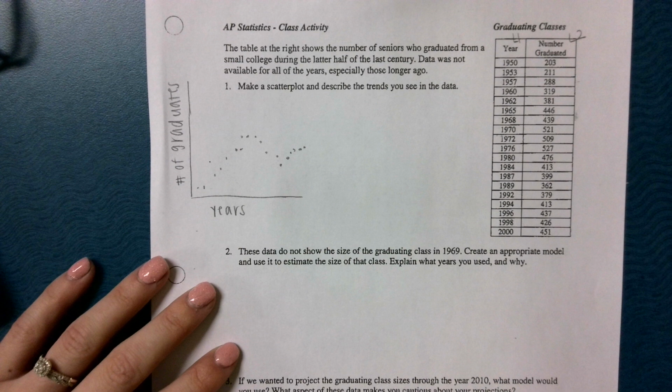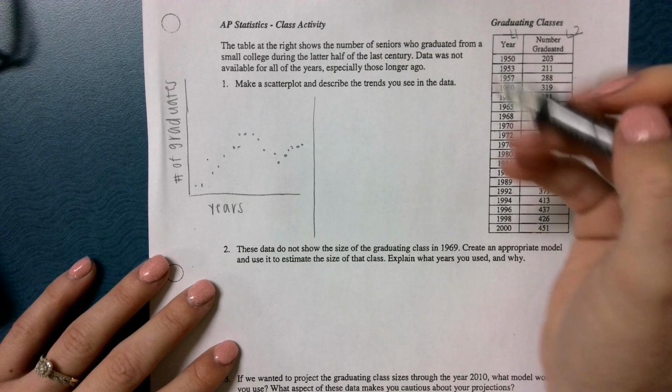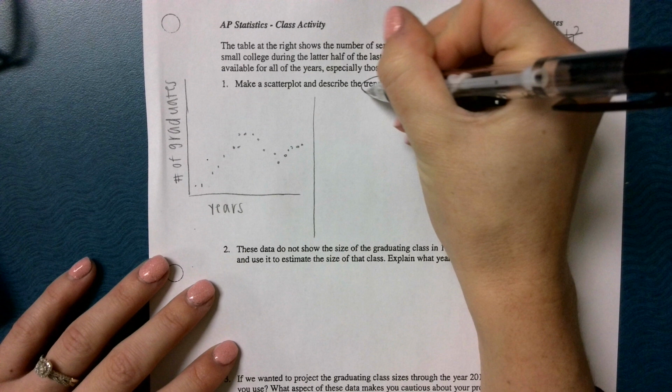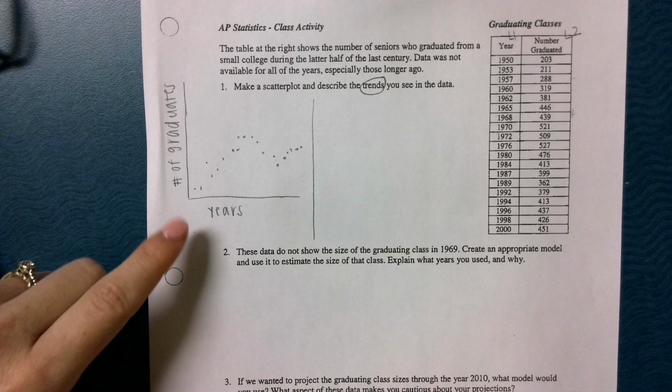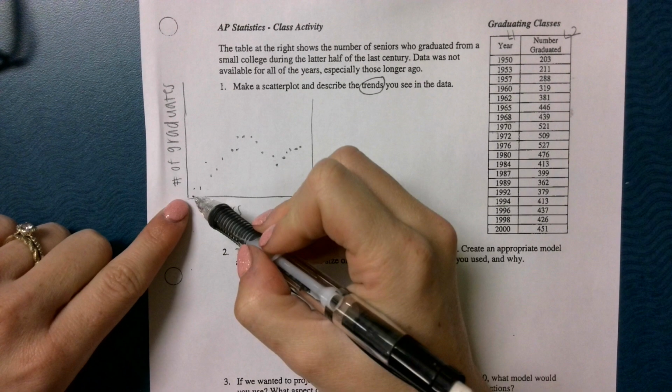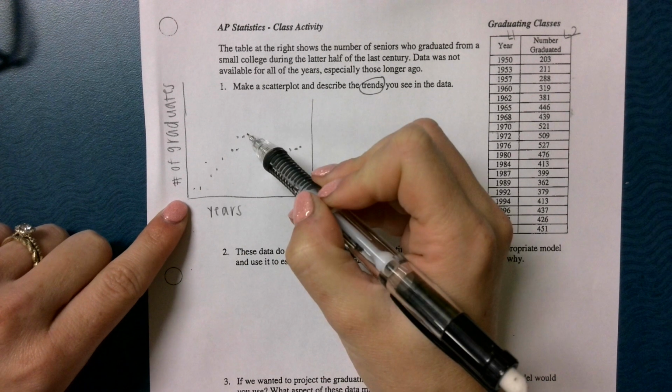All right, now the next thing it wants me to do is describe the trends that we see. Because it's just talking about trends instead of association, I don't need to talk about the direction, form, and strength. Instead, I'm just going to talk about what we're noticing. So hopefully one big thing you're noticing is that there are multiple directions happening. It looks like there was an increase in the number of graduates, then a decrease, and then another increase.